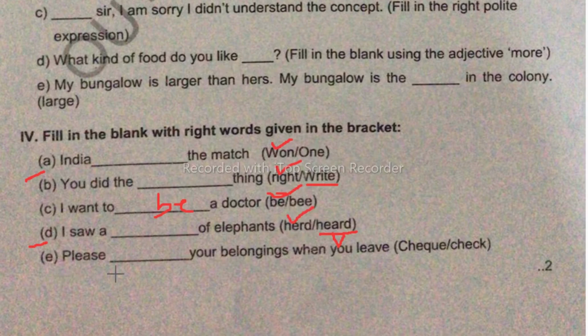Next one, please check your belongings when you leave. So please check your belongings when you leave. This check is nothing but a check which we use to collect an amount or to give someone money, and this check means the act of inspecting. So this will be your correct answer, meaning you are inspecting something. So this check you have to use, not the other check.